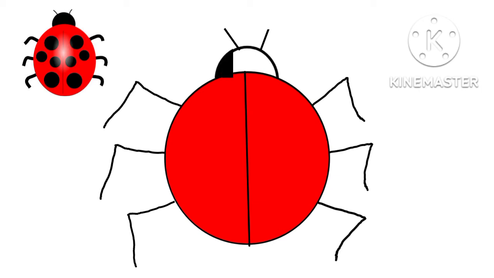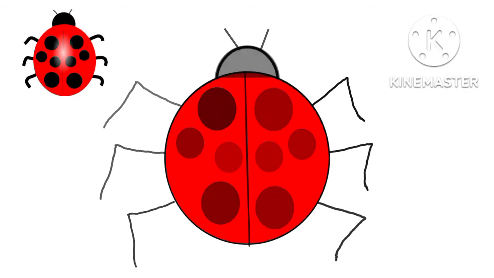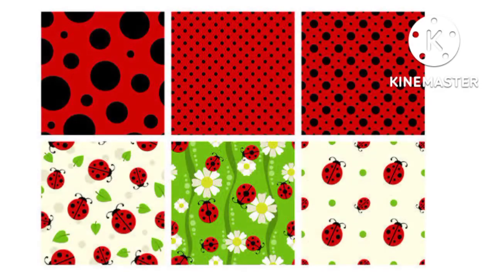Next, color the inside of the arc black and make round black spots in the circle. This design pattern can be seen in some objects around us, like these ones. When making designs as well, you can also copy these design patterns.